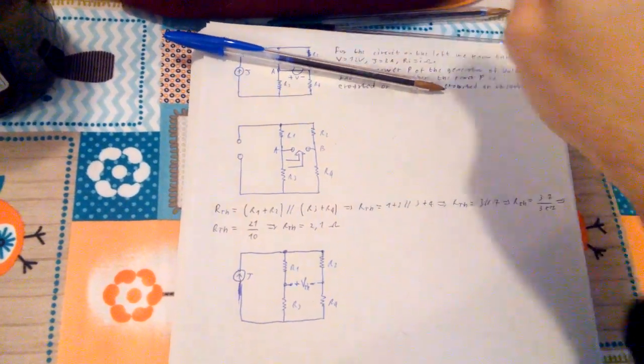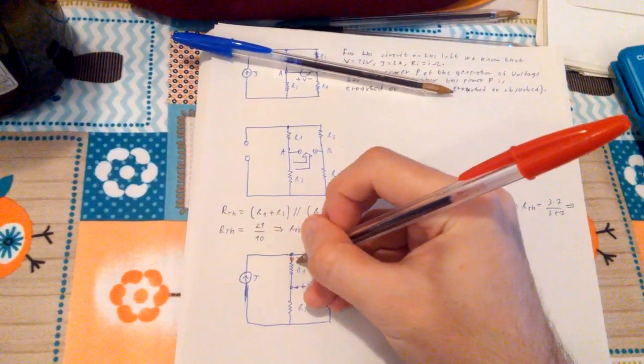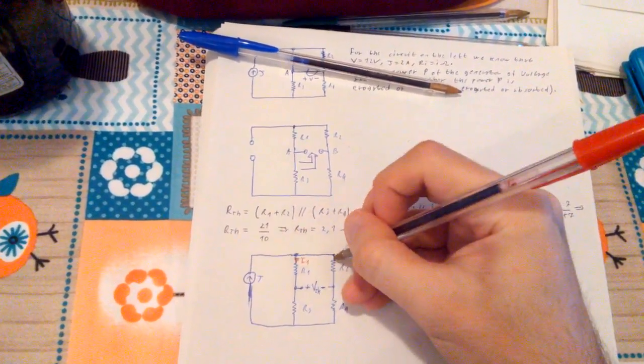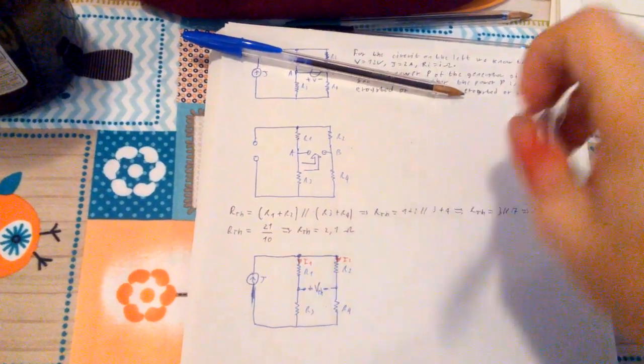But I'm going to consider the current flowing here. I'm going to call this I1, and the current flowing here, I'm going to call this I2.